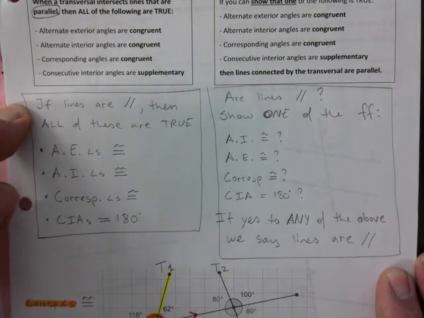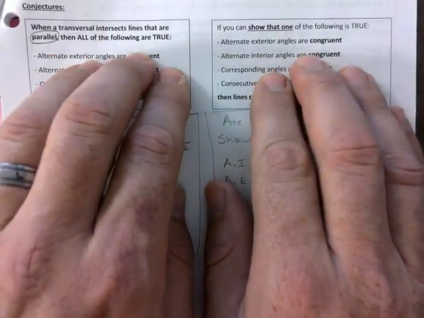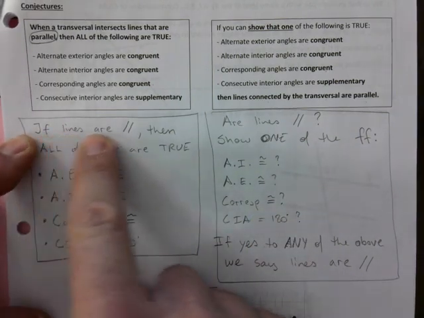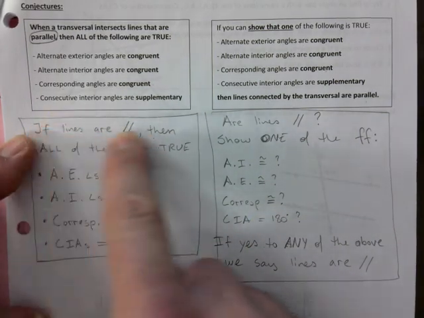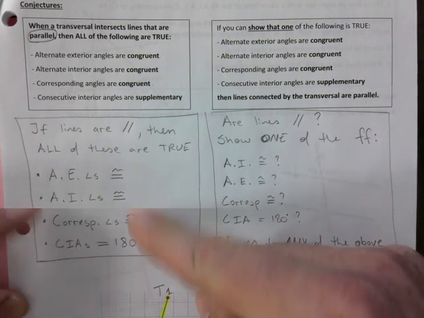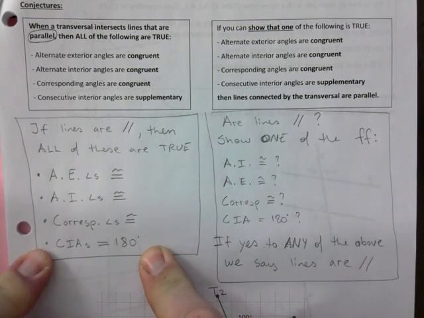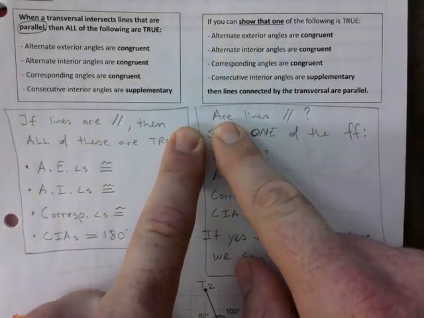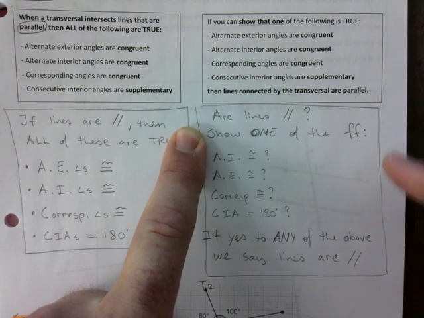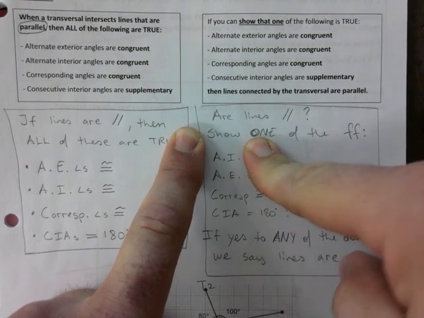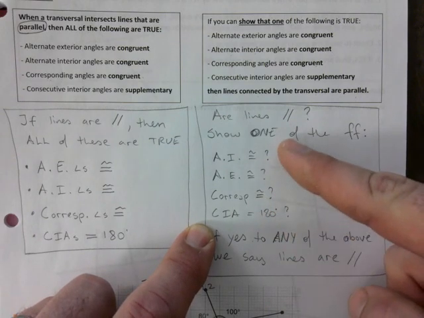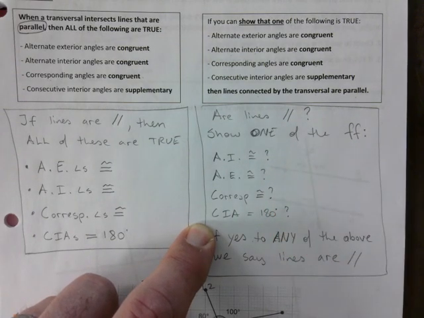Page 6. We looked at 2 conjectures, 2 theories, basically, right? We were told that if lines are parallel, if we are told this is true, then all of these follow, right? That's just a fact. We can rely on this to be true. On the other side, if they're asking us, are lines parallel? How can you tell? You need to show one of the 4 is true. Because it turns out that if you show that one of these is true, they all are true, right?